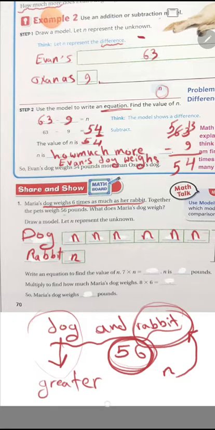That means if I add 1, 2, 3, 4, 5, 6, 7, I have here 7 what? 7 n's, 7n. The answer will be 56.